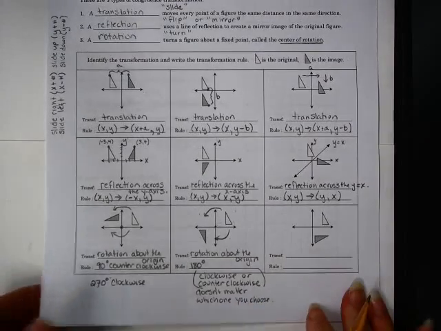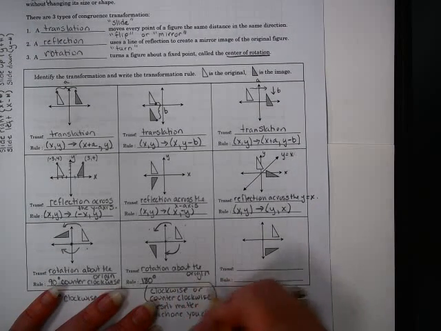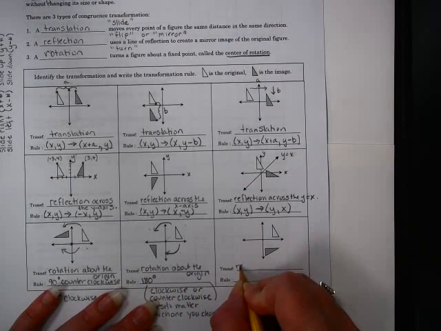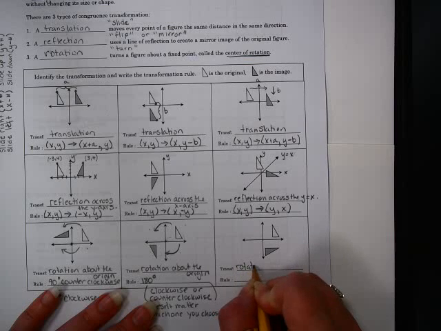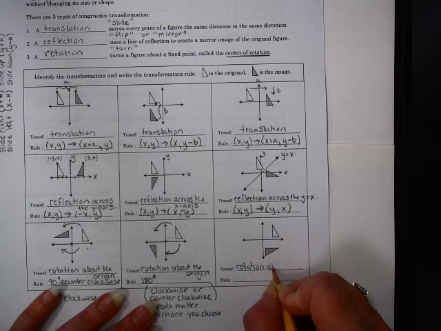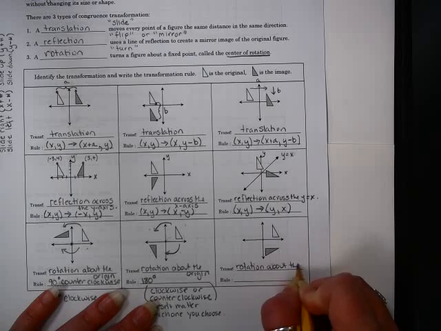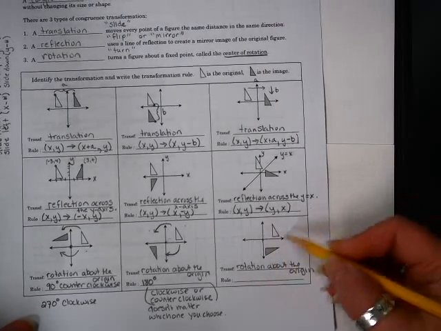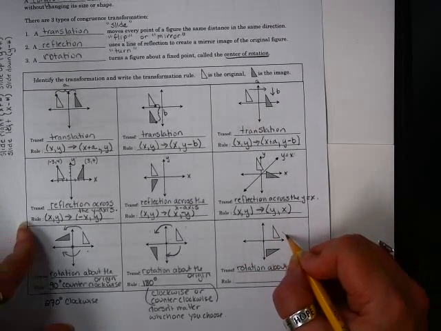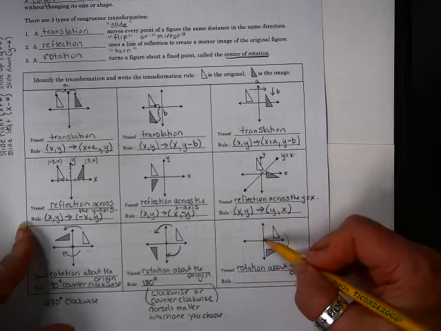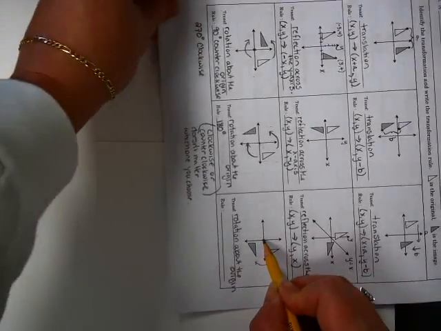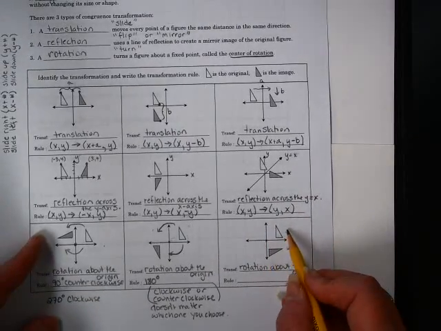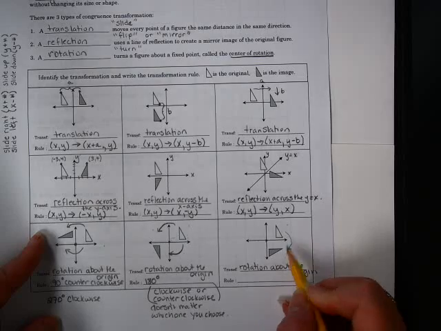Okay, last one. It's still a rotation around the origin, so we call it rotation about the origin. Okay, so here if I turn it this direction, it's a quarter turn clockwise to move it from the first quadrant to the fourth quadrant.